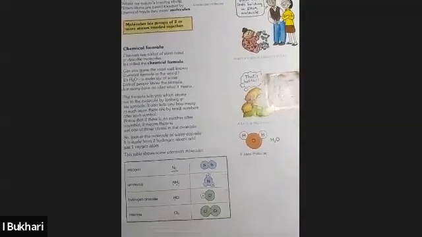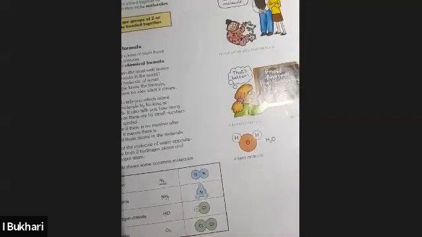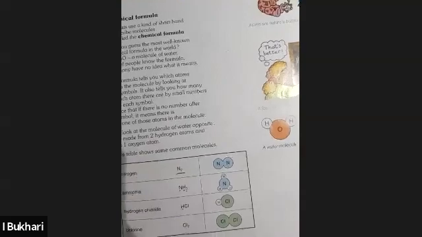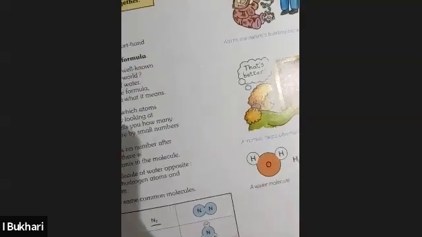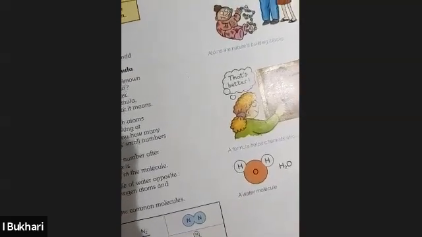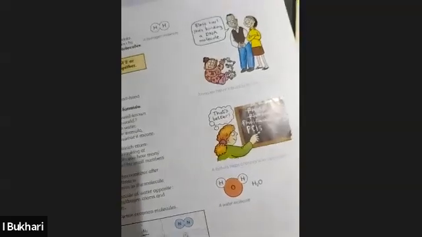What is the difference between elements and compounds? I remember I did the atomic structure with you guys. I talked about the concept of molecules and the elements and compounds and all of that. So just a quick recap. What is the difference between elements and compounds? Yes, Hassan. Elements are made of one type of atom, while compounds are made up of multiple types of atoms. Yes, good job. Yes, perfect.